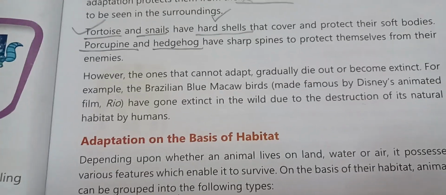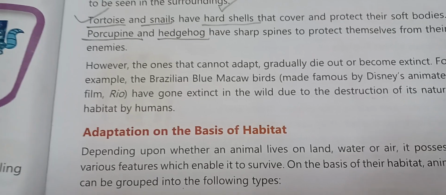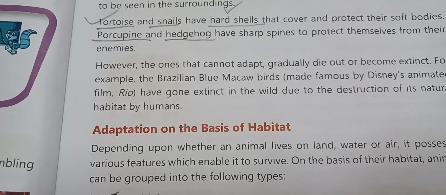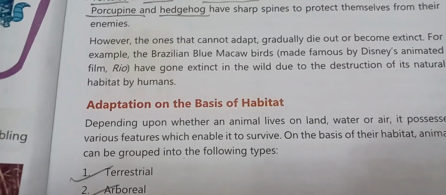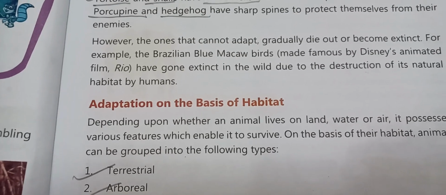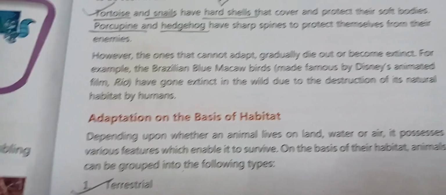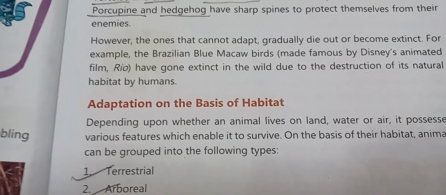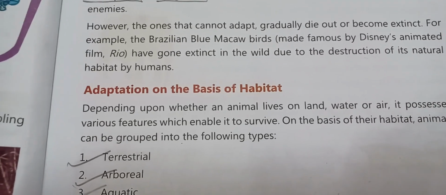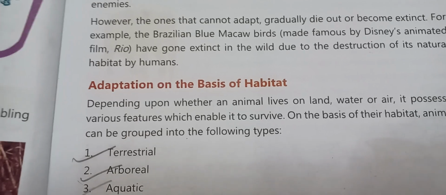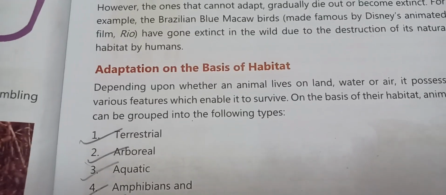However, the ones that cannot adapt gradually die out or become extinct. For example, the Brazilian blue macaw birds, made famous by Disney's animated film Rio, have gone extinct in the wild due to the destruction of their natural habitat by humans.